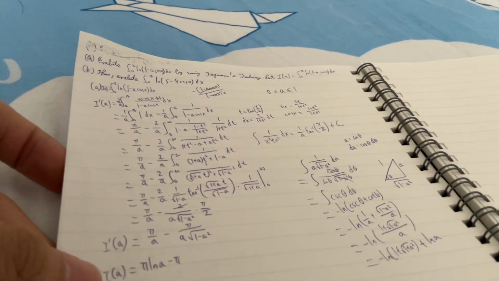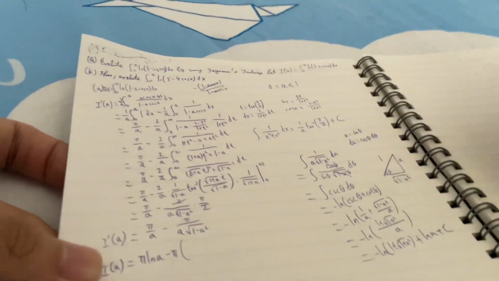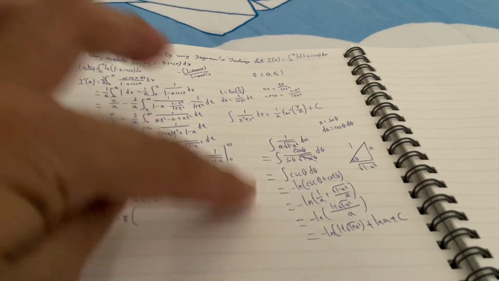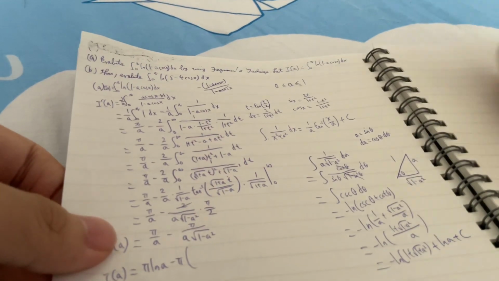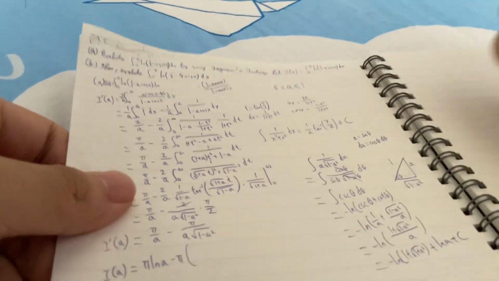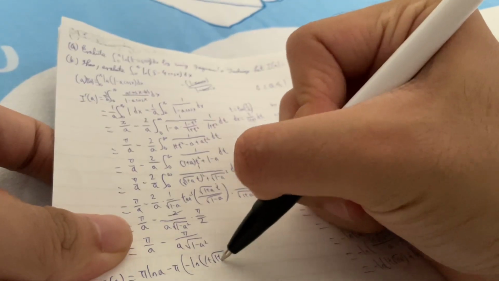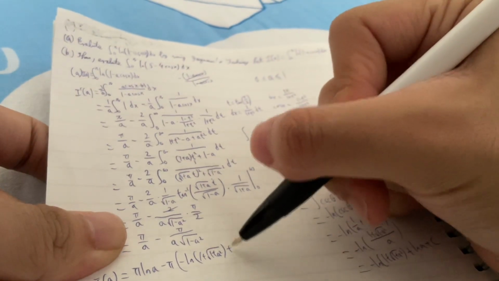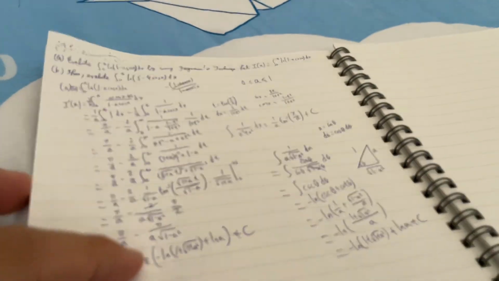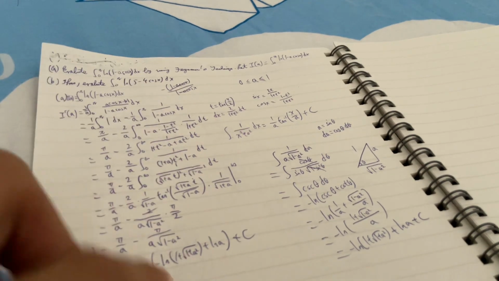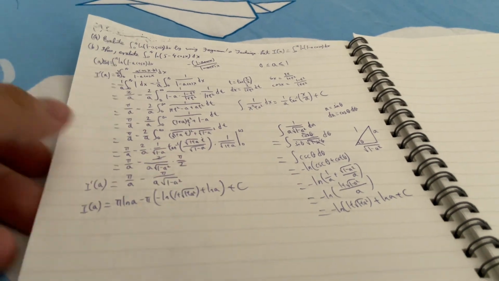So it becomes negative pi times this. Don't forget to put down a plus c here, because this is an indefinite integral. So this one, pi times ln a minus pi times ln of 1 plus square root of 1 plus a squared plus ln a. I'm going to add plus c here, because it's an indefinite integral. Do the same thing, just integrate both sides, and you get a constant c here.